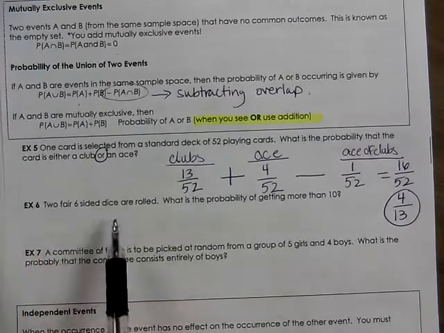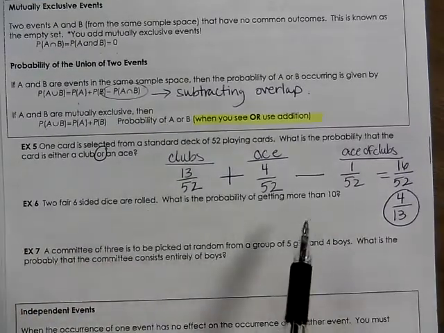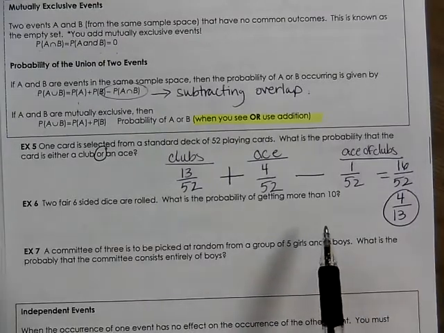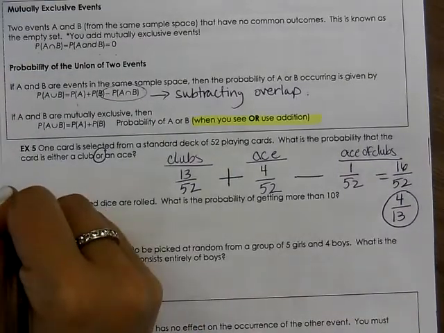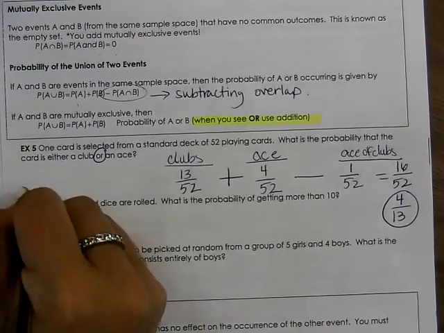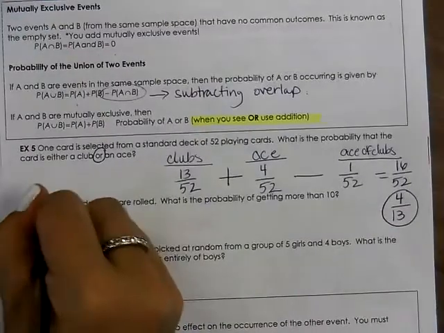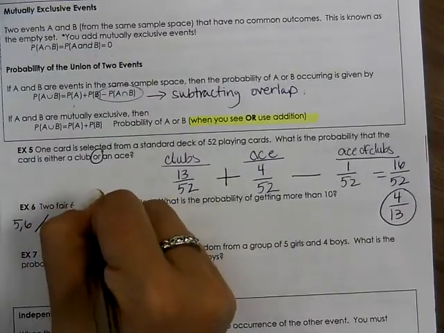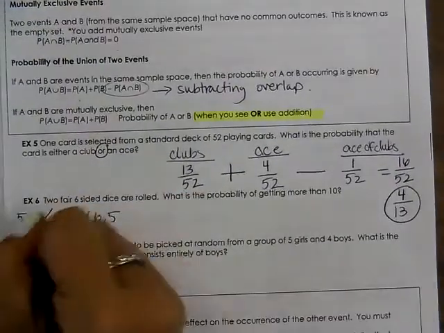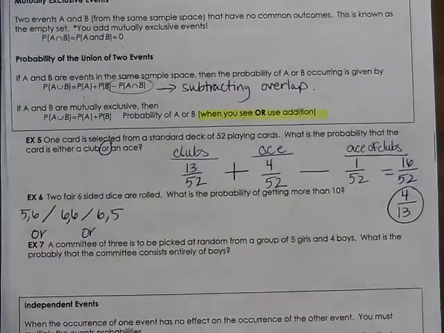2 fair 6-sided dice are rolled. What is the probability of getting more than 10? What does more than 10 look like? First of all, when it says more than 10, it's saying the sum of the numbers. So what does more than 10 look like? You could get a 5 and a 6, or a 6 and a 6, or a 6 and a 5. Notice we're saying or here.